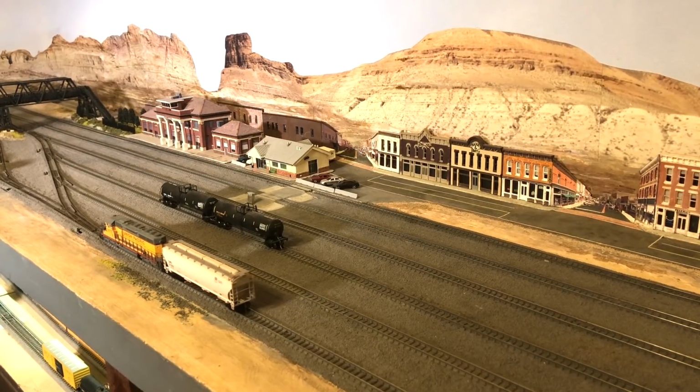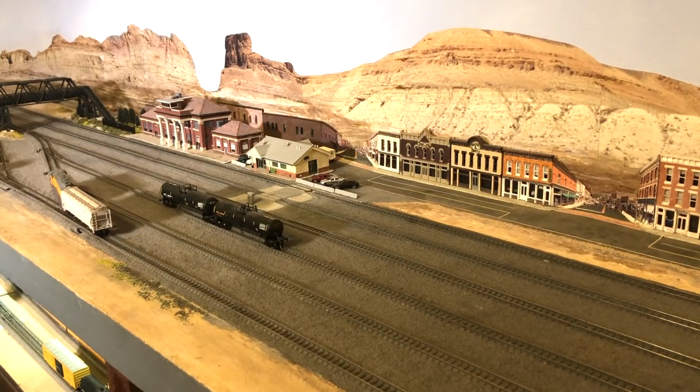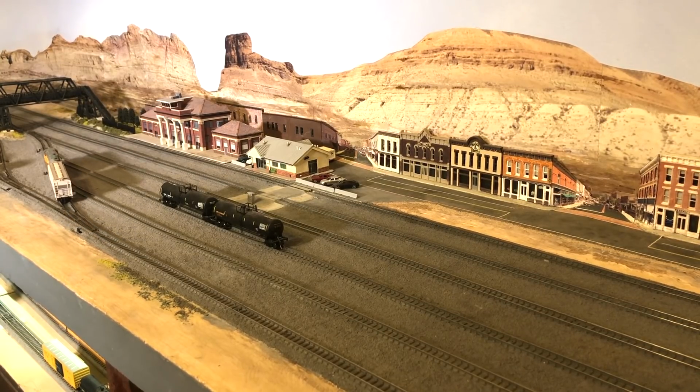And with the arrival departure track now clear, the yard switcher can return to those two tank cars with a covered hopper filled with sand as a buffer.